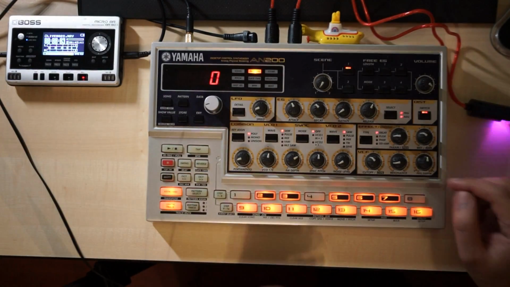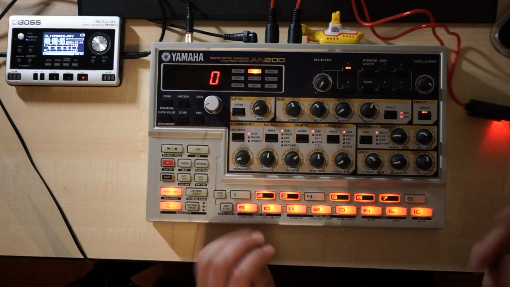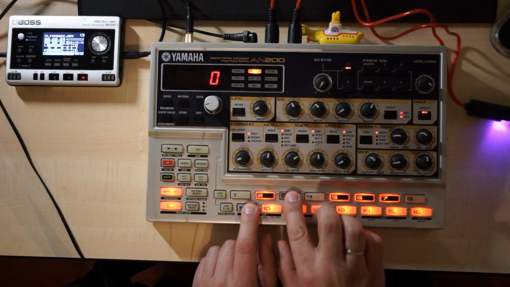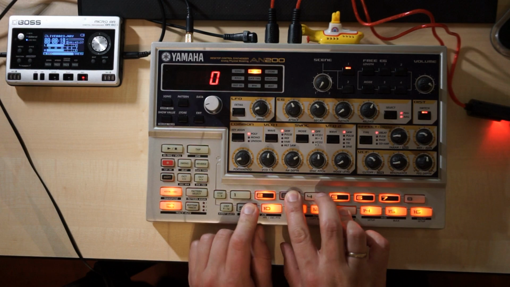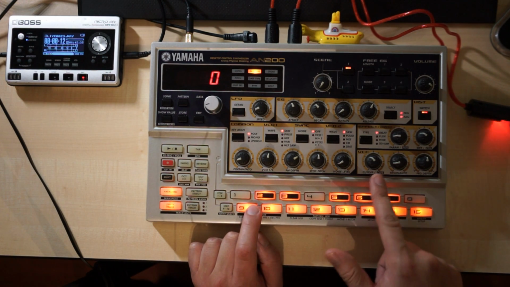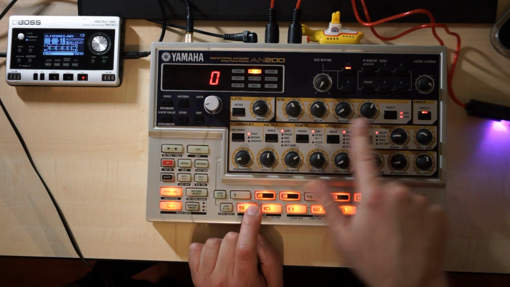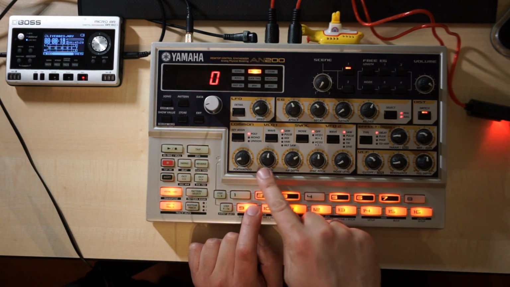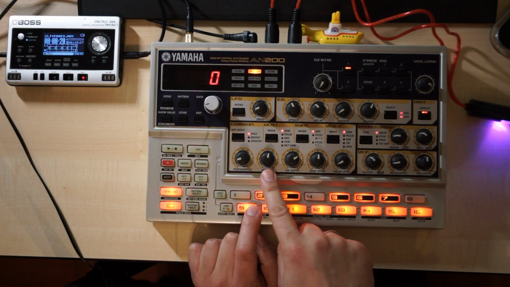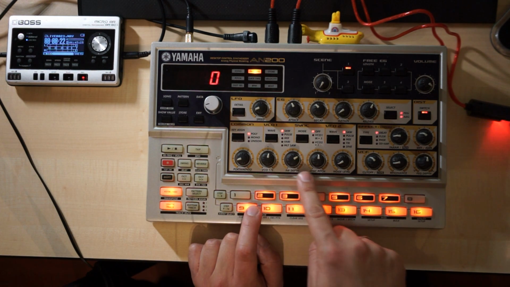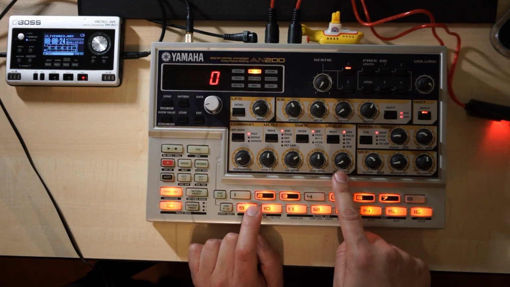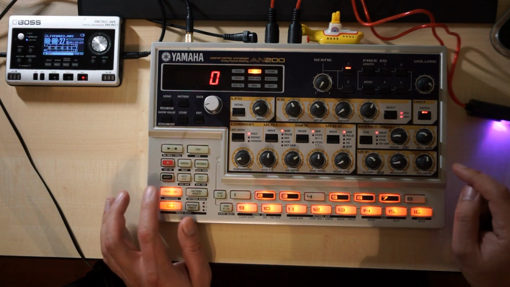But let's begin with the user interface of the AN200. We've got a 16-button keyboard down here, and we've got the controls for filter, effects, amp and filter envelope, LFO and oscillator parameters over here, including the balance of the 2 oscillators, frequency modulation, synchronization and the noise level.